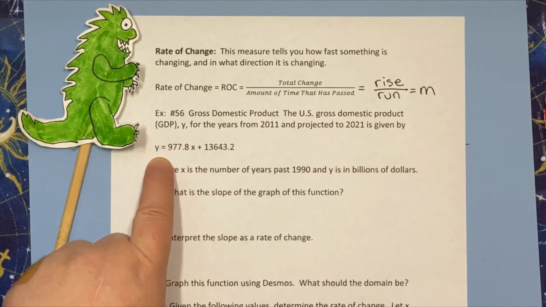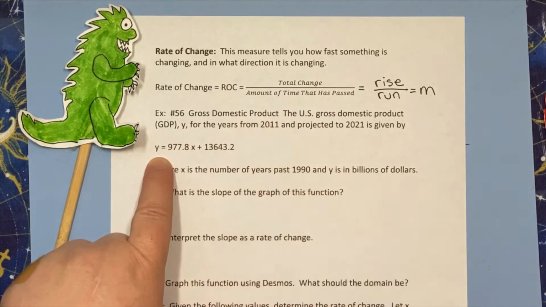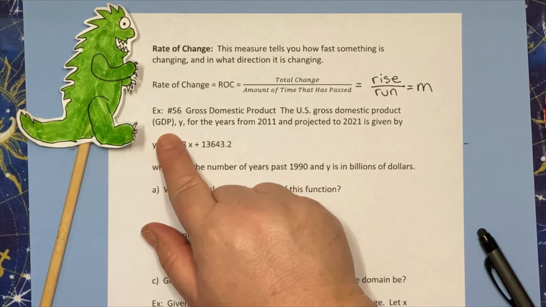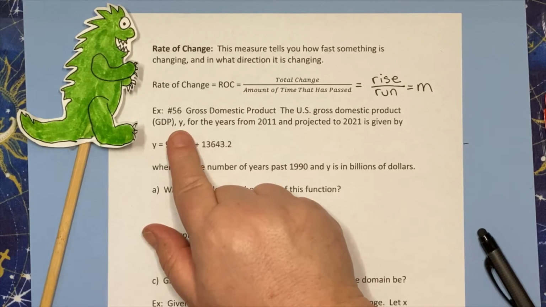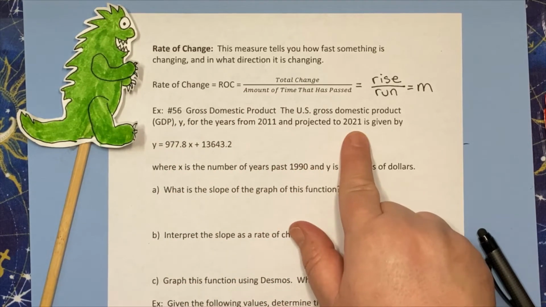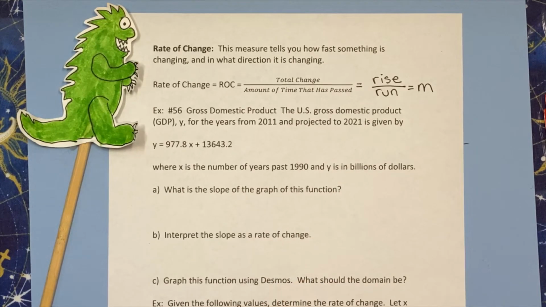It makes it easier. So, our example, the U.S. gross domestic product, GDP. Wait, we're about to do some time travel. It's very exciting, which they're going to set as Y, for the years from 2011 and projected to 2021. I know the book is so old. Yes, it is. Because when I'm recording this, 2021 has already passed.